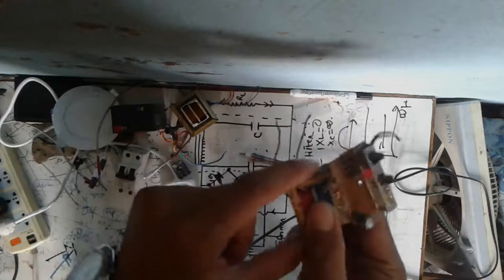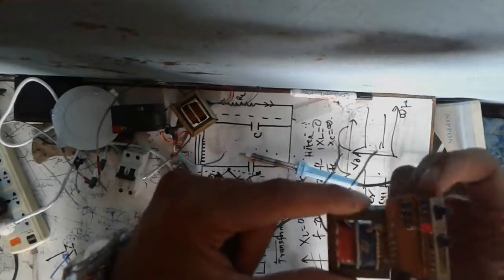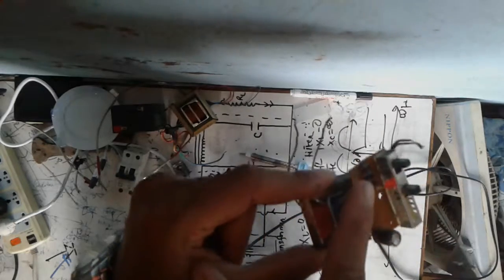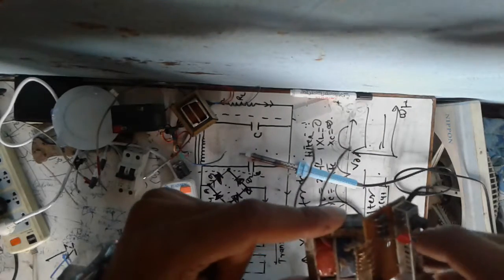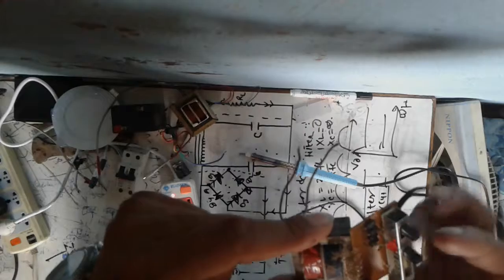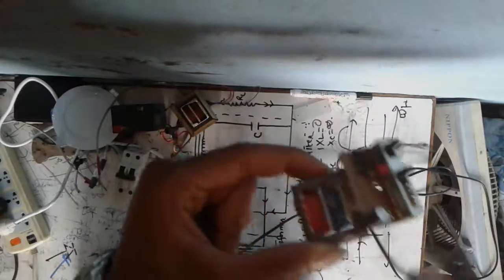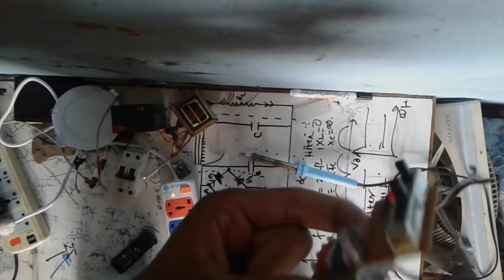I have made a bridge rectifier with a filter circuit. This one is a capacitor. These are the 4 diodes which are connected in the Wheatstone bridge that I have already talked about theoretically. This one is for the adjustment of the voltage. This one is for reversing the supply if they are in the opposite direction. Now this one is a transformer.